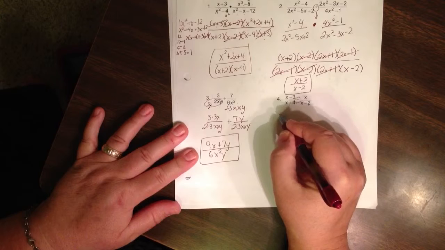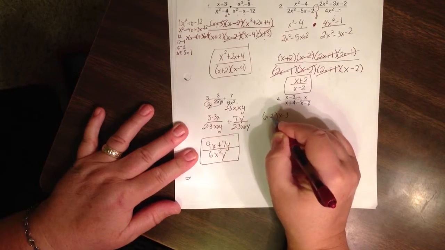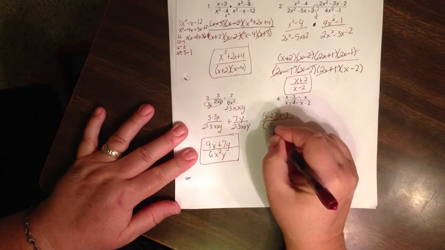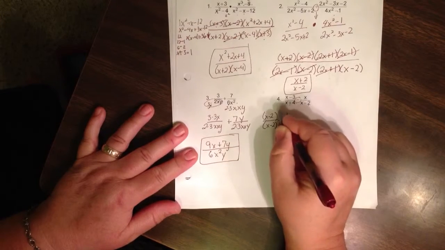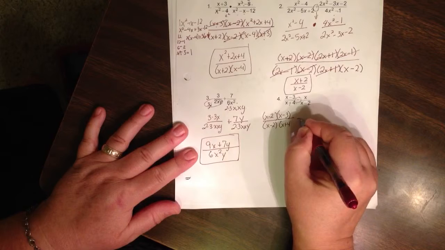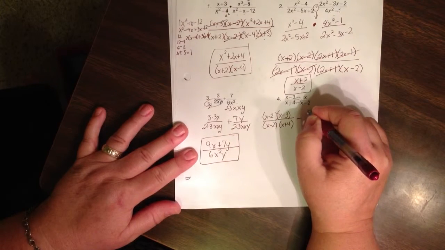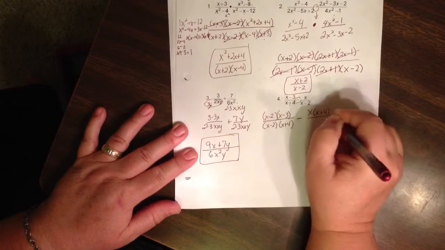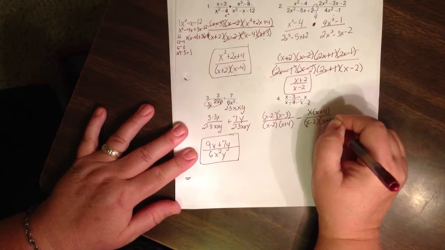So we have here x minus 3 times x minus 2, over x minus 2 times x plus 4. Okay. And then we're going to subtract x times x plus 4 over x minus 2 times x plus 4.